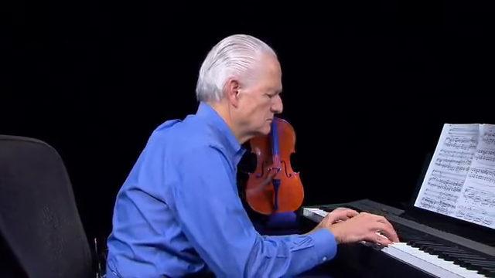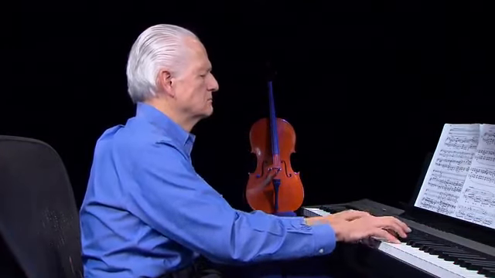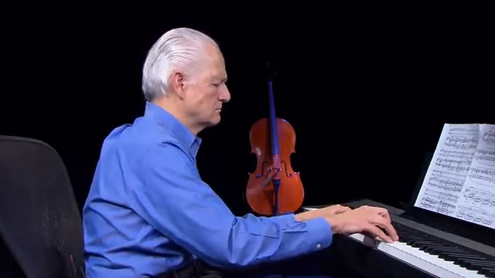It moves from a chord built on the 4th degree of the scale to one built on the 1st degree of the scale. And you can hear people singing the word Amen.